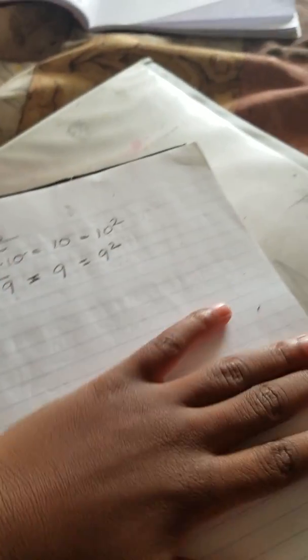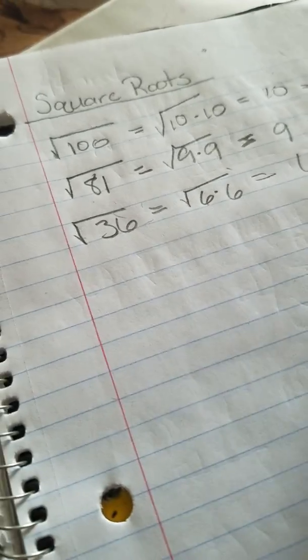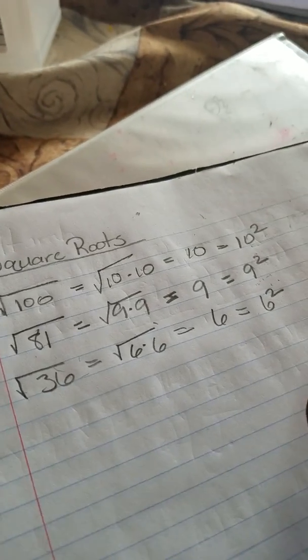What times what? 6. That's right. So the square root of 36 is just like saying 6 times 6. So the square root of 36 is 6. What's another way you write it? 6 squared. Good job. And what does that mean, 6 times 2 or 6 times 6? 6 times 6. Good job.